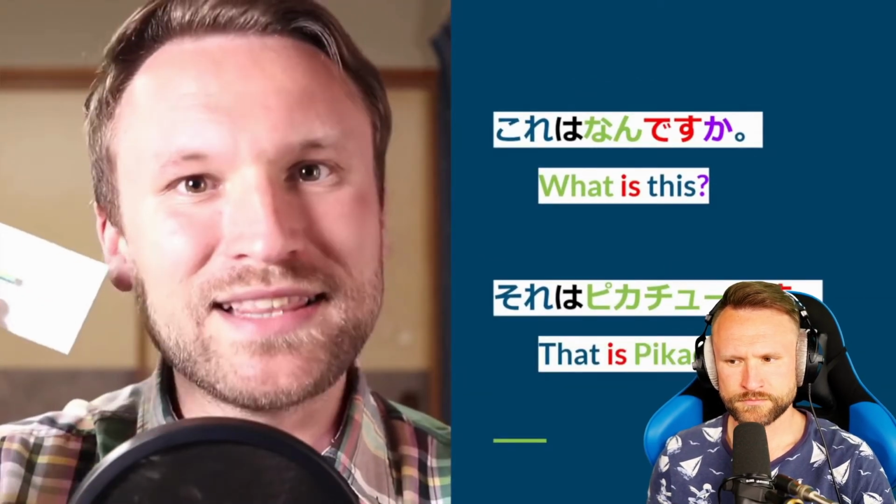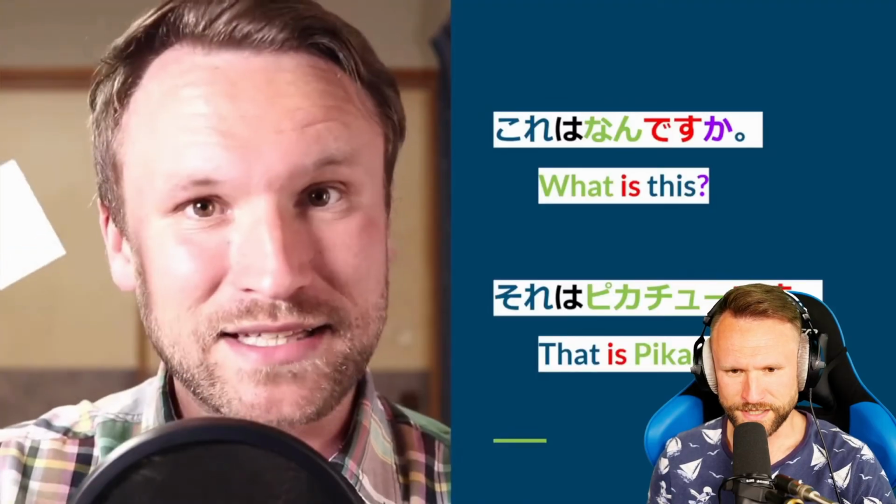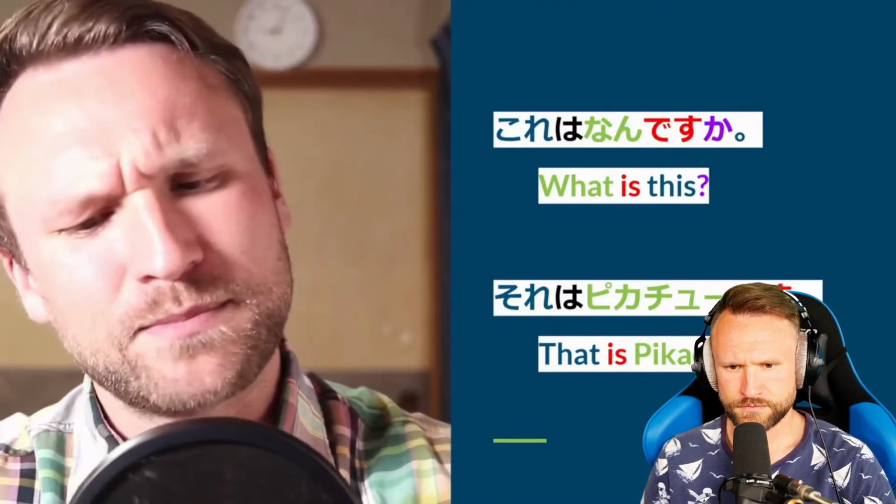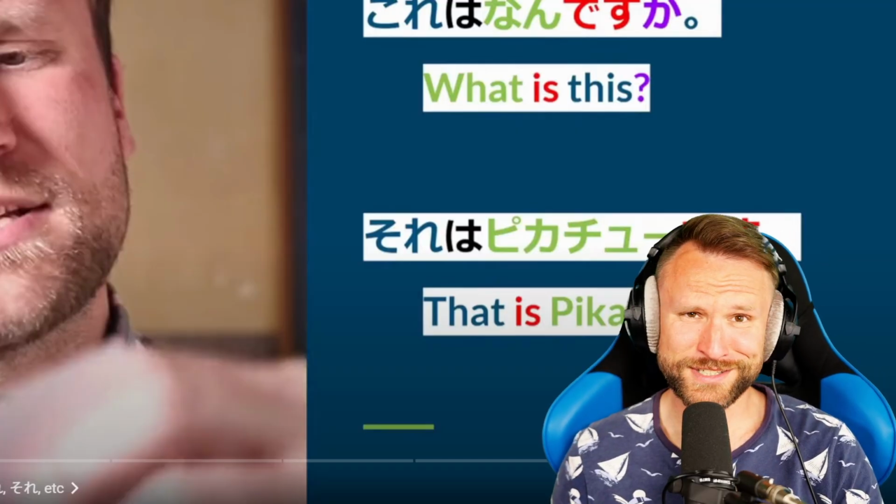Kore wa nan desu ka? And it's a tie clip that Yuki made with mizuhiki, which is Japanese paper art, basically. Drop it in the ad. She doesn't do that anymore, sadly.